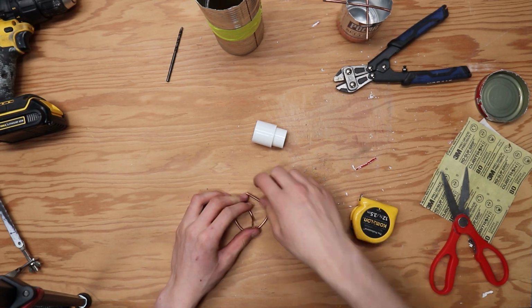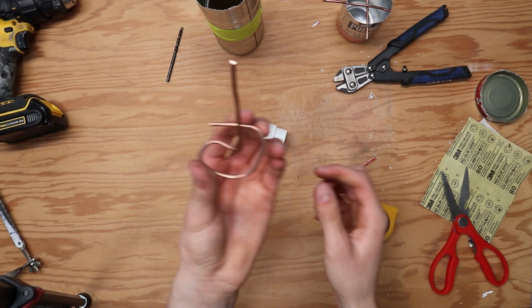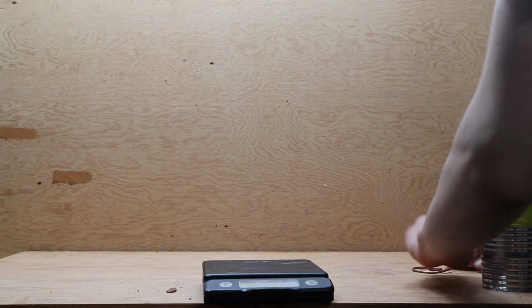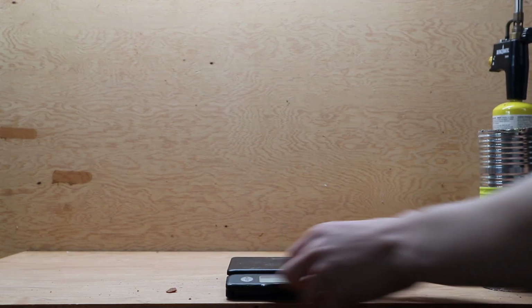That's all for the making of your calorimeter. Next, we need to figure out how to use it. Let's go. To use our calorimeter, we're going to need a couple more things. First, we're going to need something to light our food on fire. We're also going to need a scale to measure the weight of our food.